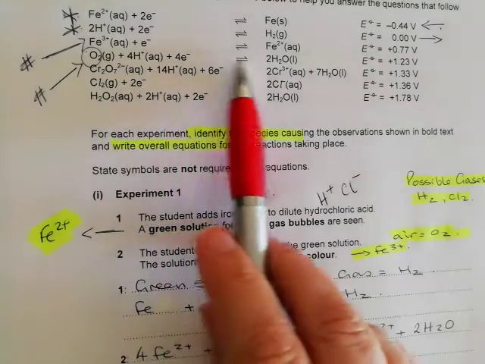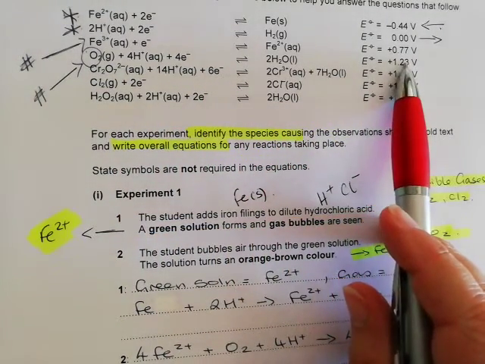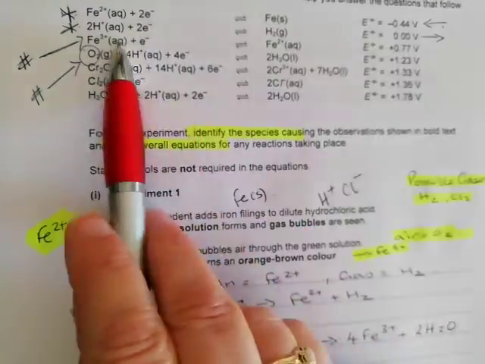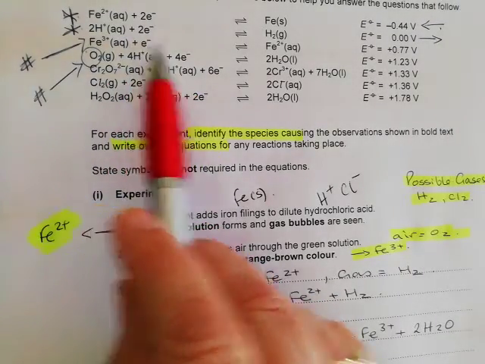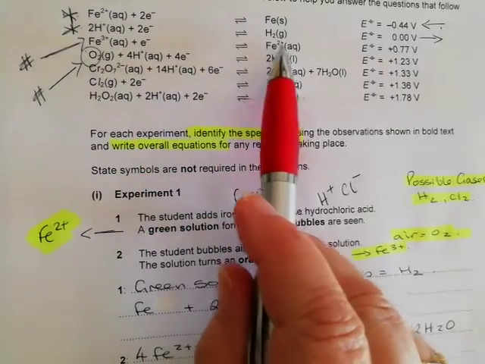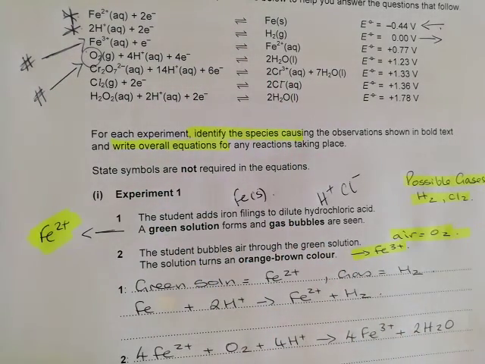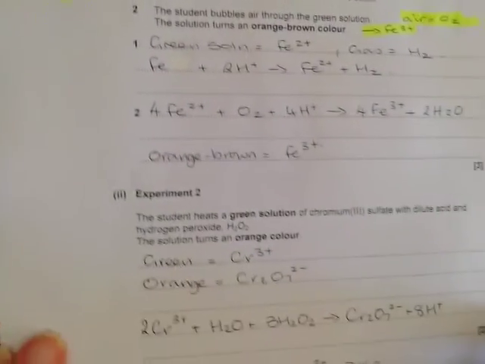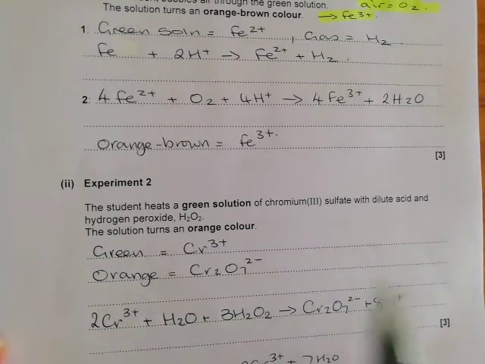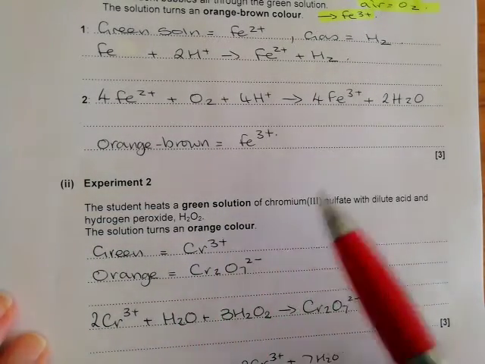So oxygen can come forwards, that one can go backwards, and this one's going to have to be multiplied by 4 as it goes in, so you're going to have all of those happening but 4 of both of those. So there we are: 4Fe2+, the O2, 4H+, and 4 Fe3+, and 2H2O, and the orange brown belonging to that.